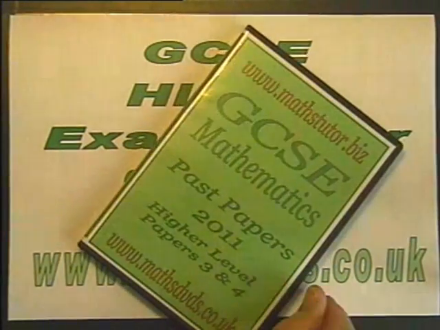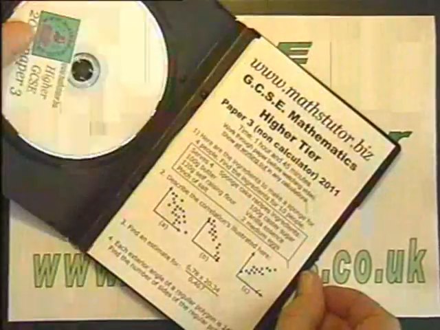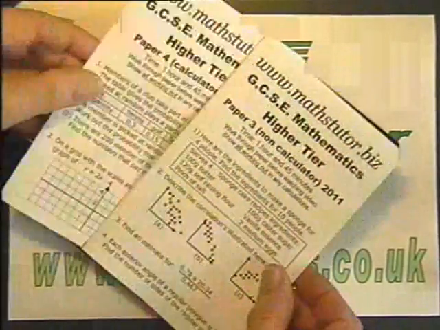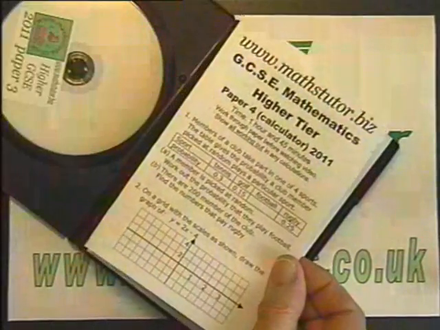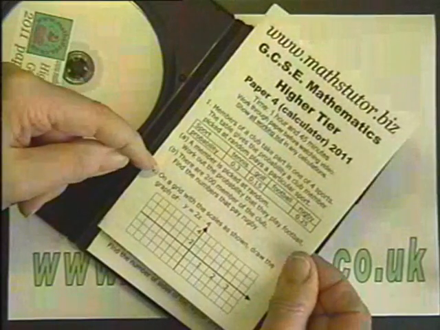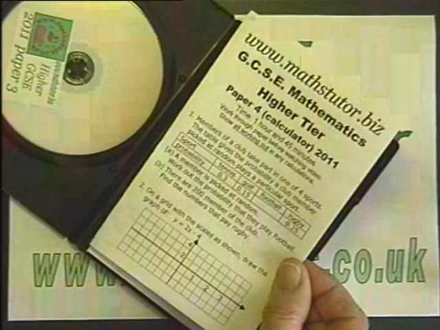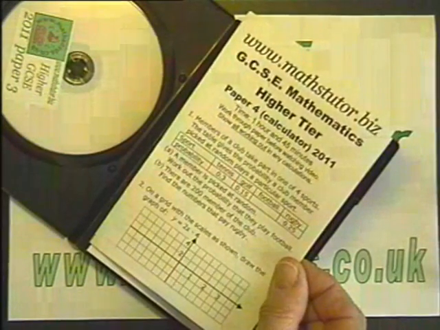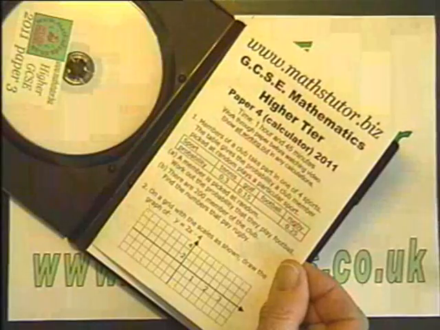In this video I'm going to go through question number 2 on this paper 4. This paper 4 is from 2011, it's GCSE Mathematics Higher, and I'll work through this question 2, not only giving you how to do the question but also the marks awarded for that particular question.